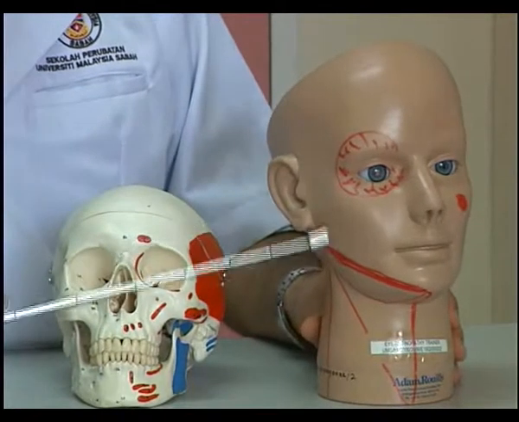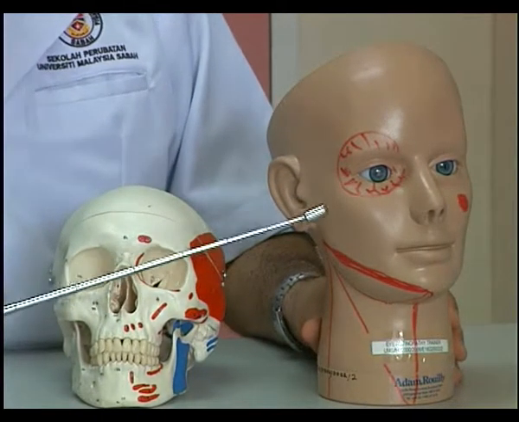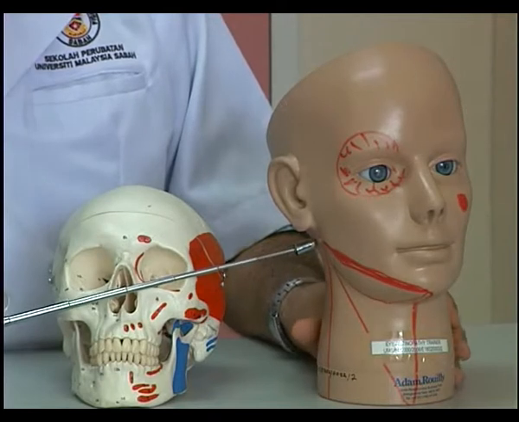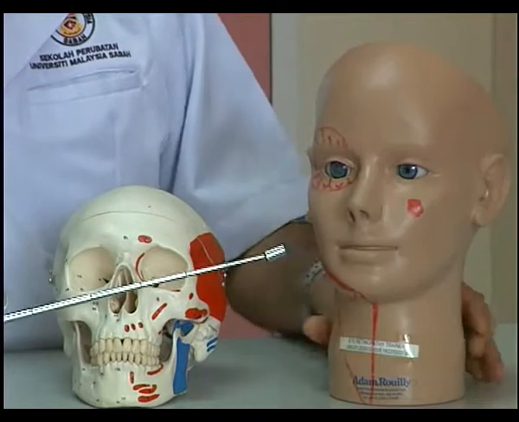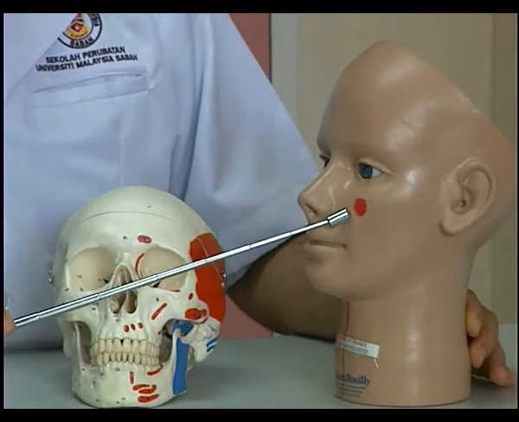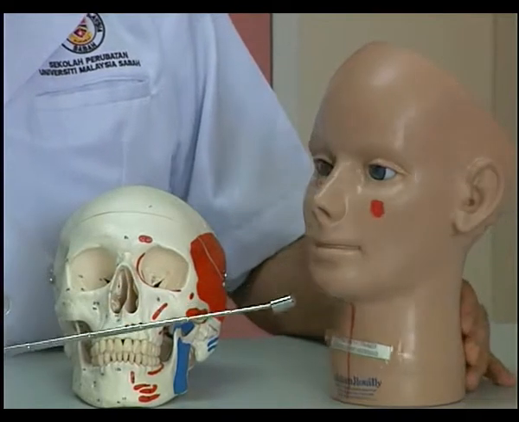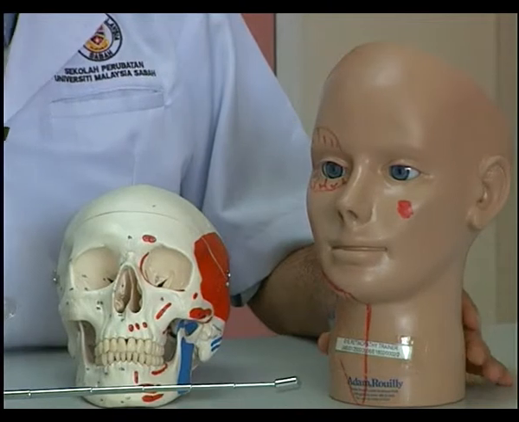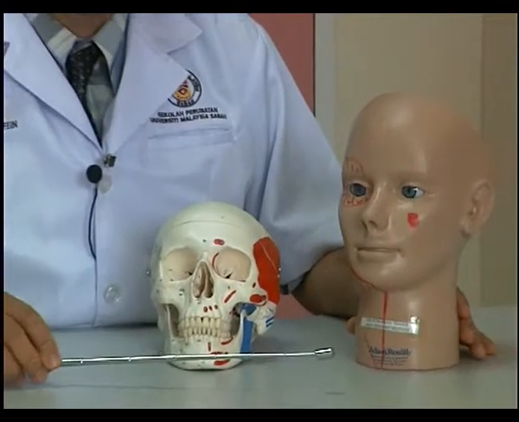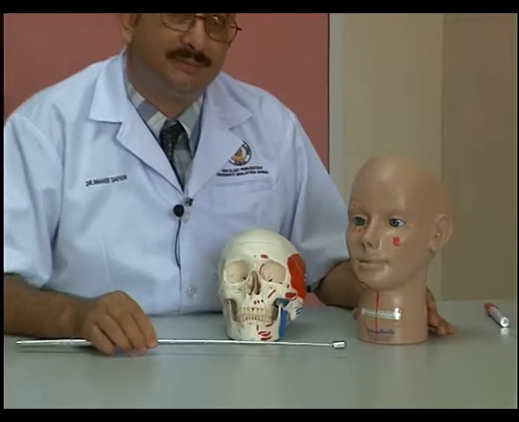Then we start to examine the parotid area, just pre-auricular areas. Also, in case of any moles, it must be examined carefully. So these are the basic points for facial skeleton examination. Let us see it on normal subject.